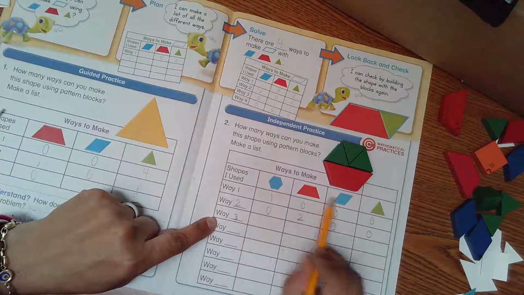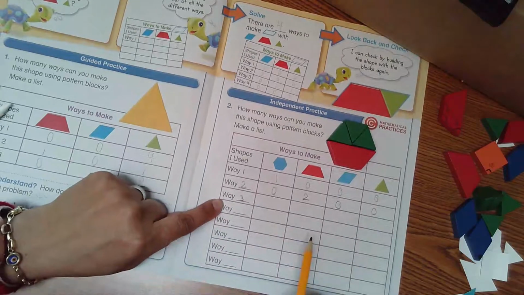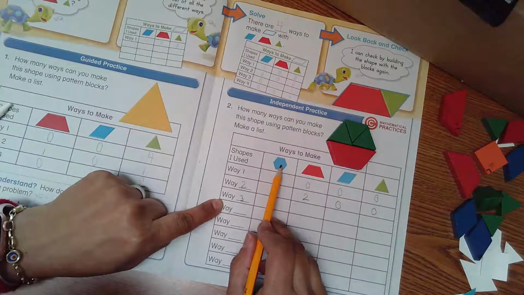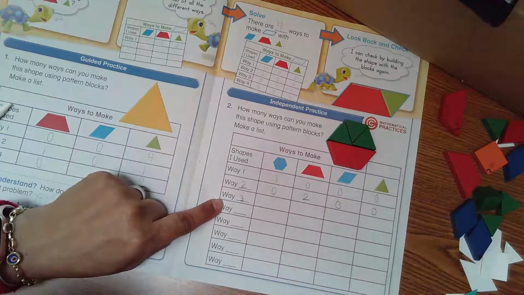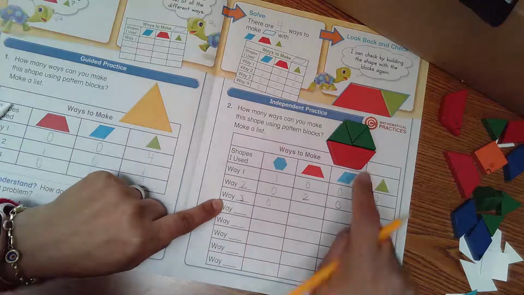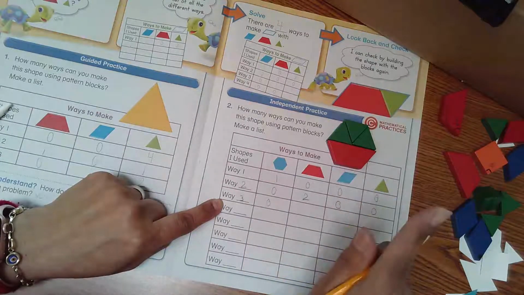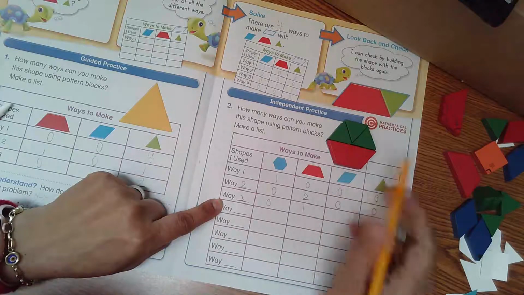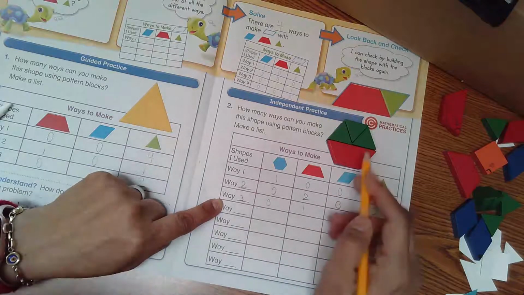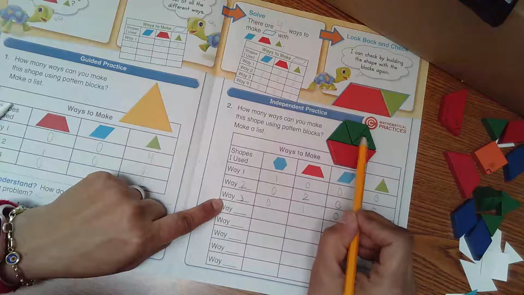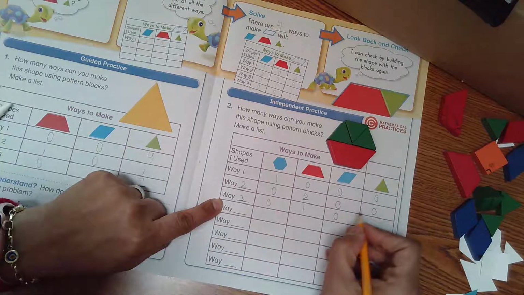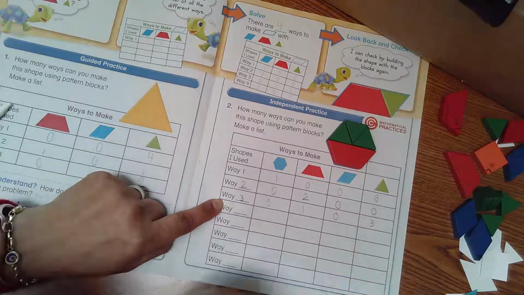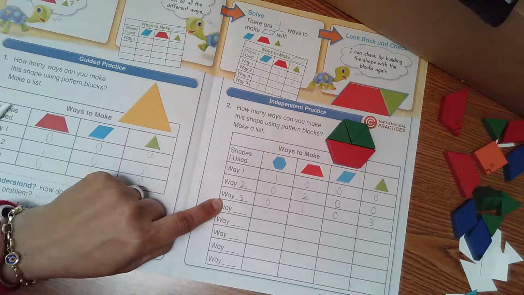So let's go for each shape and fill. How many times did we use each? Hexagon, did I use any hexagon? Nope, so I'm going to say 0. Did I use trapezoid? Yes, how many? 1, so I'm going to put 1. Did I use any rhombus? Nope, I'm going to put 0. Did I use any triangles? 1, 2, 3. Yes, I used 3 triangles. Very good, so this is my third way.